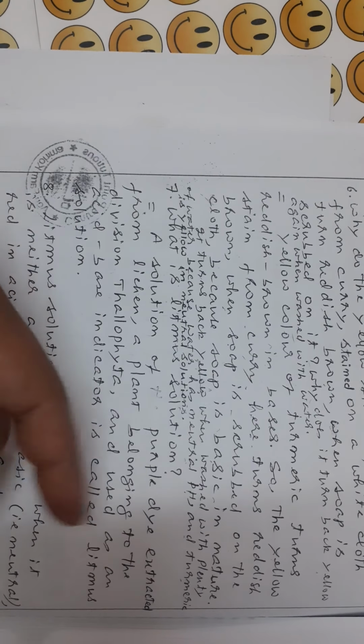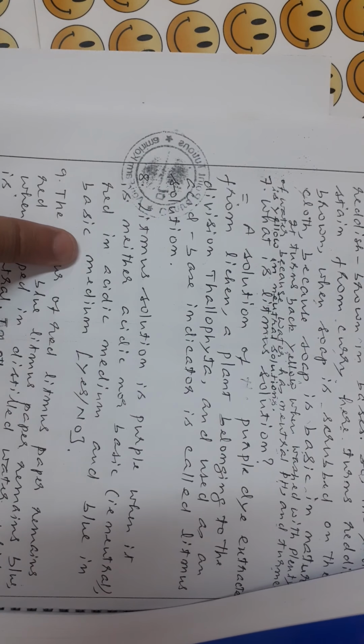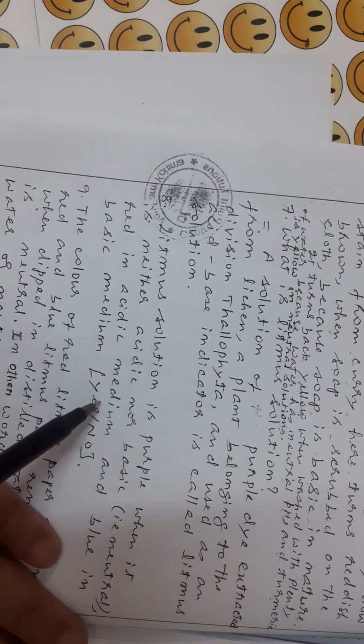Now litmus solution is purple when it is neither acidic nor basic. So when you dissolve this purple dye in distilled water, which is neutral, neither acid nor base, its original purple color will be there. But when you dissolve it in acid solution, it will be red. When it is in a basic solution or medium, it will be blue in color. Remember that. So the original color of litmus solution is purple in neutral solution, but red in acid and blue in base. Okay, so you can tick there, yes.